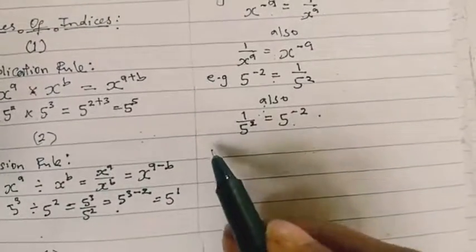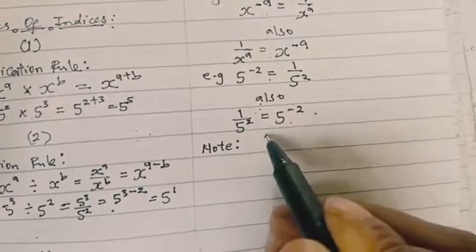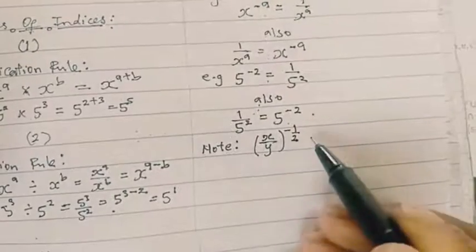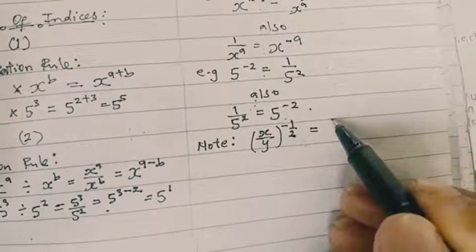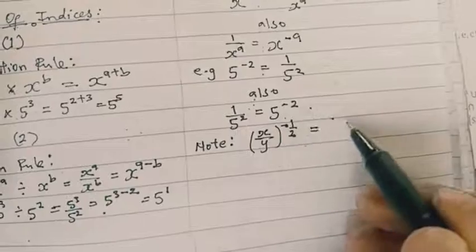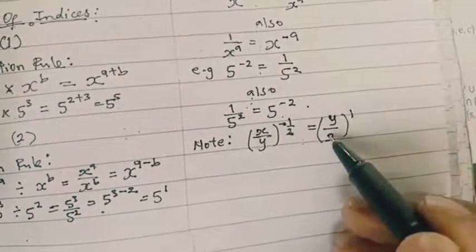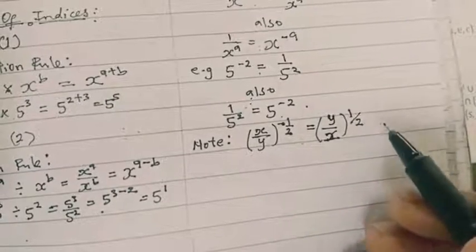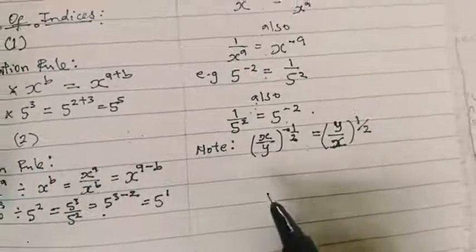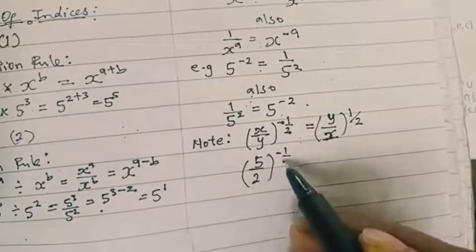So that is that. You have to note some things. We have x over y all raised to power minus half, or minus anything. That minus will change the fraction to its reciprocal. The reciprocal of x over y will be y over x. So x over y raised to power minus half can be written as y over x all raised to power half. So the minus has changed the number to its reciprocal.